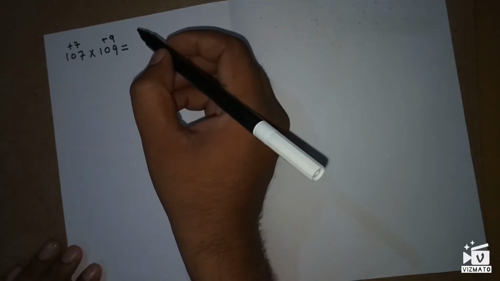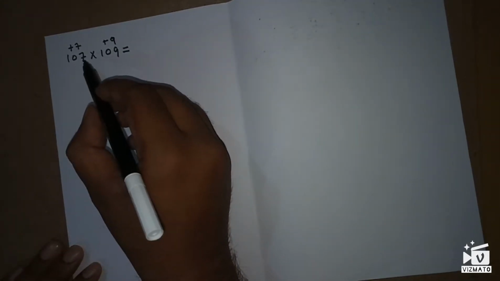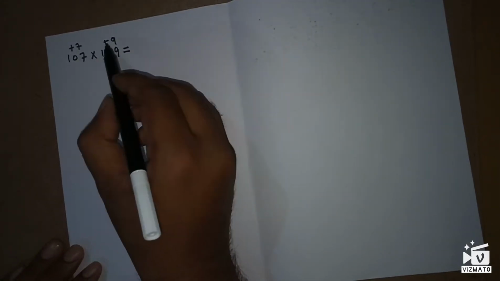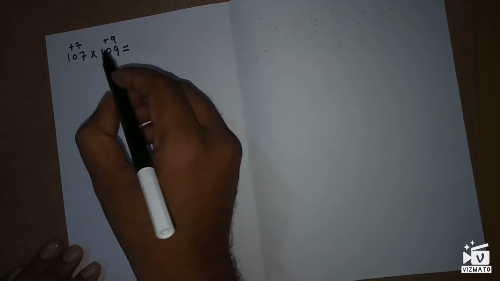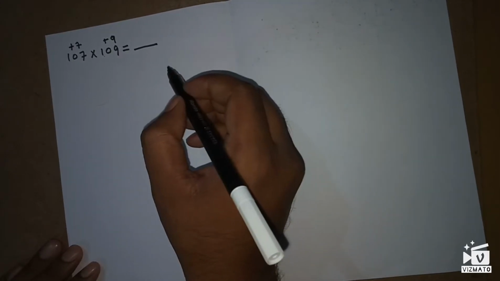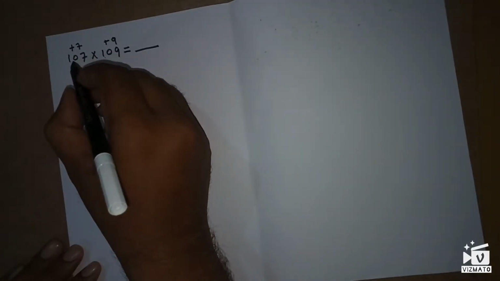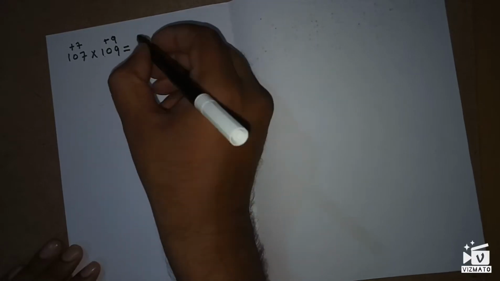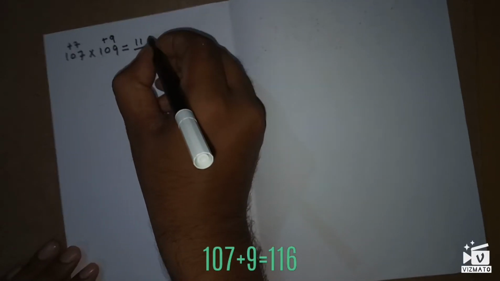Then the second step is we add: 107 plus 9, or you can add 109 plus 7 here. That is 116.